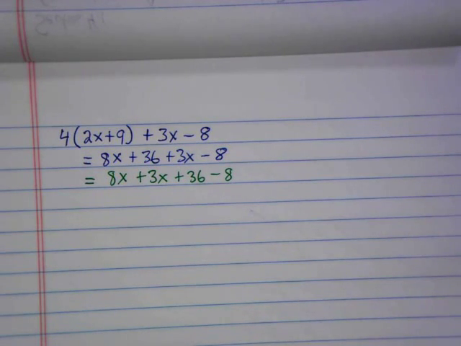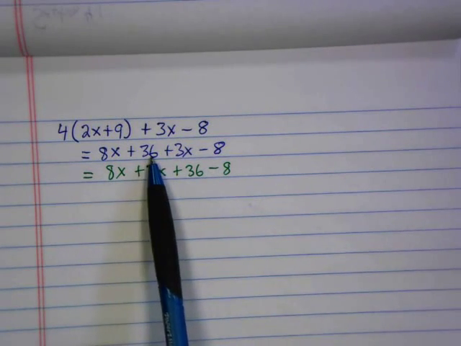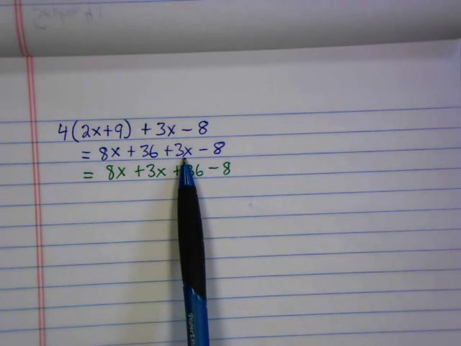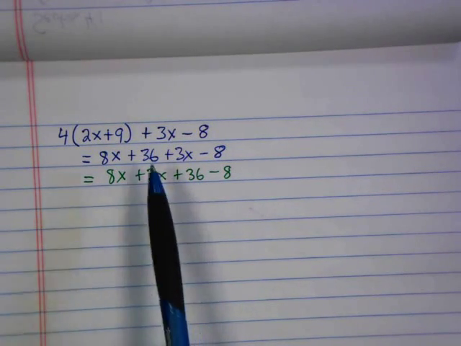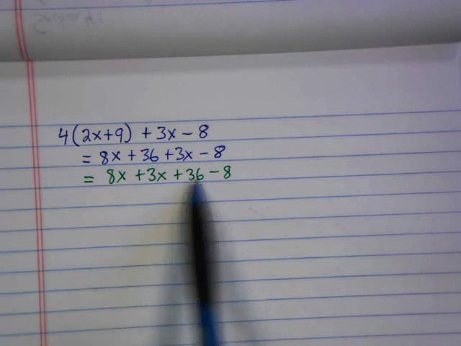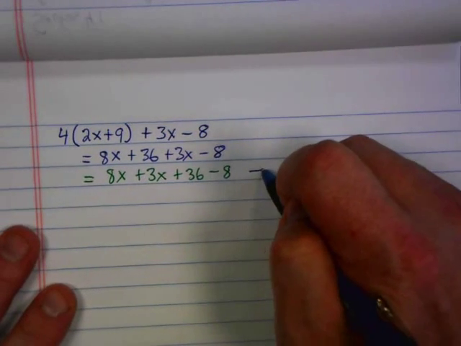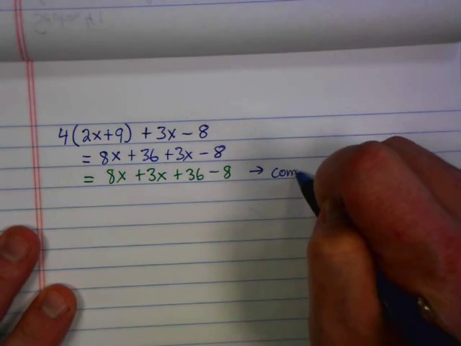The associative. Not the associative, the associative property has parentheses. Not the distributive. It's got to be the only one left. It's commutative. What did I do? I took the 36 and the 3x, and what did I do with those two? I just switched their order, didn't I? I switched their order. So that step right there is the commutative property.